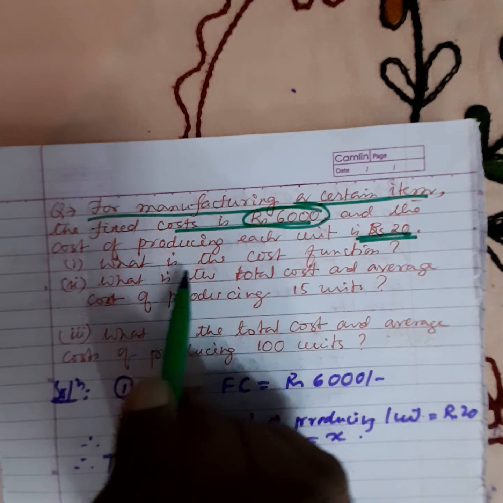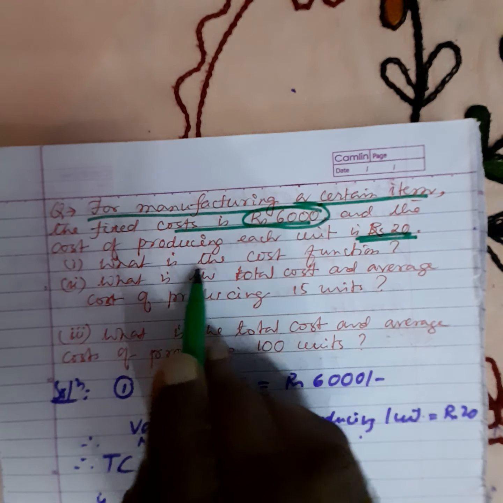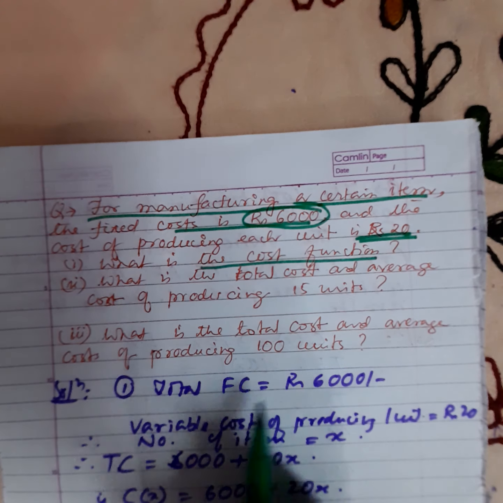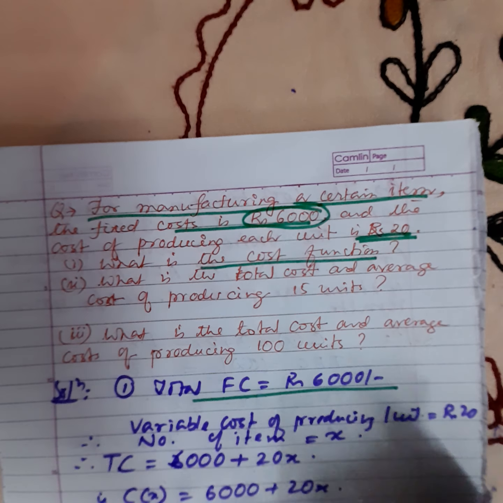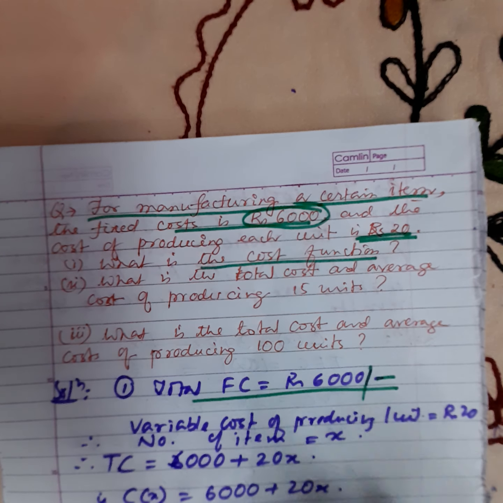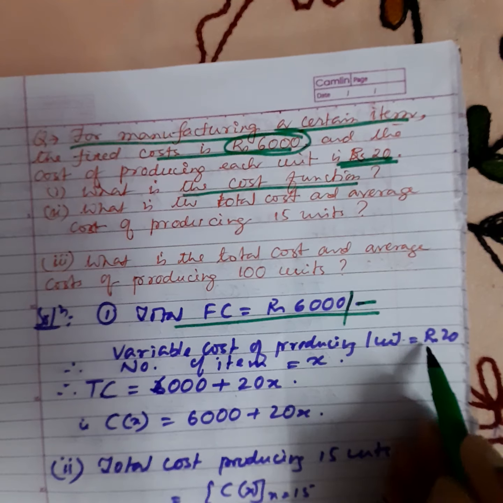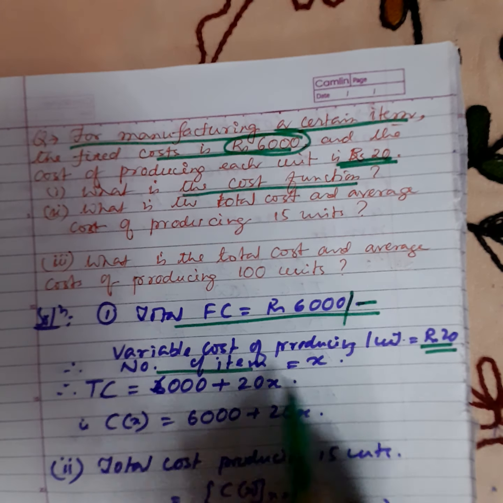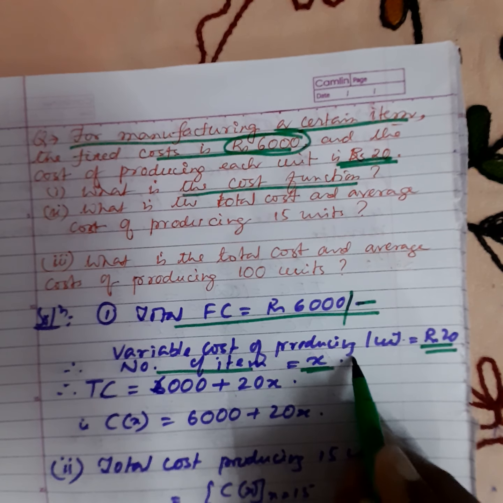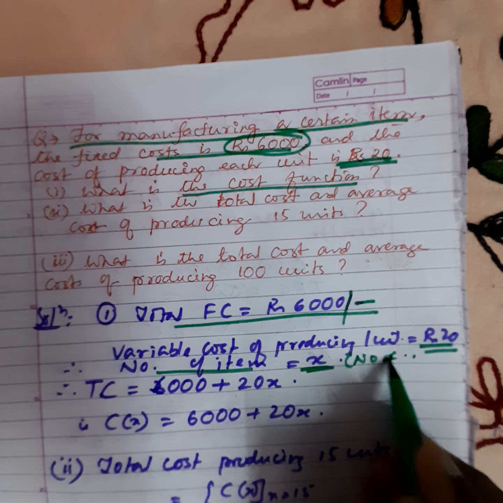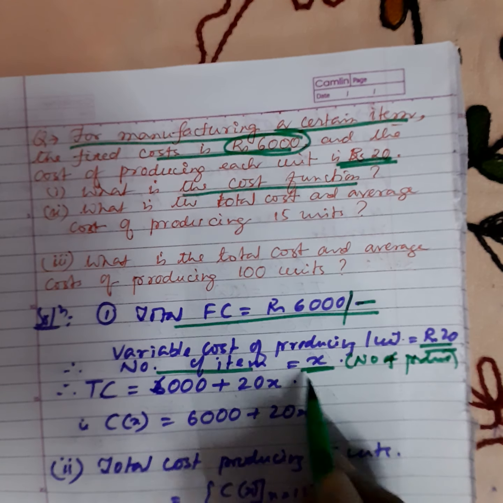The first question is, what is the cost function? First we need to find out the cost function. So what is the cost function? Total fixed cost is rupees 6,000, and variable cost per unit is rupees 20, and we assume that the number of items produced is x.